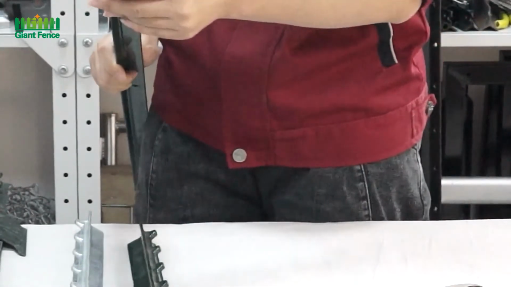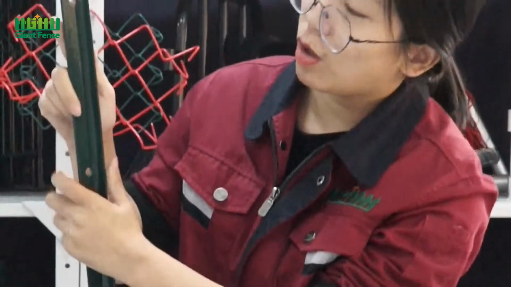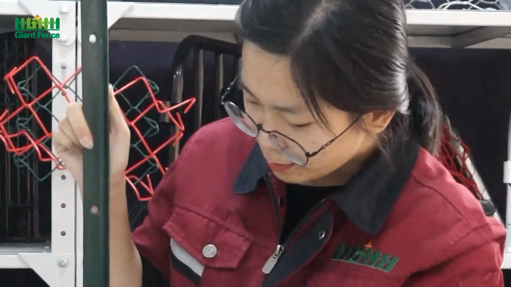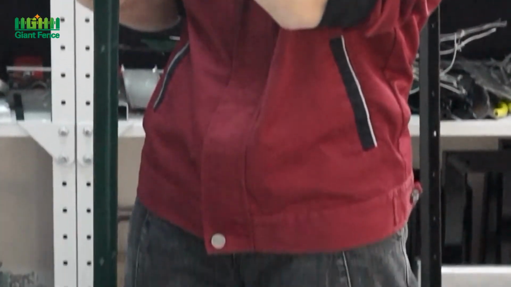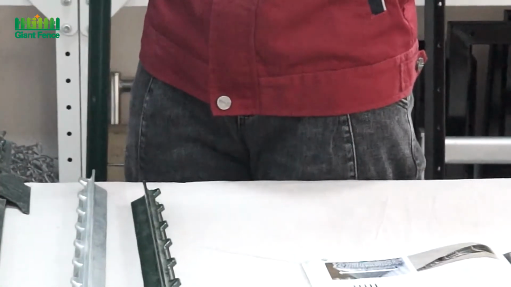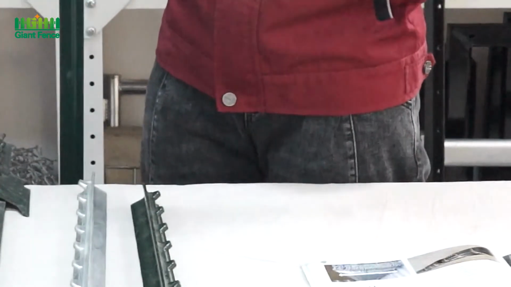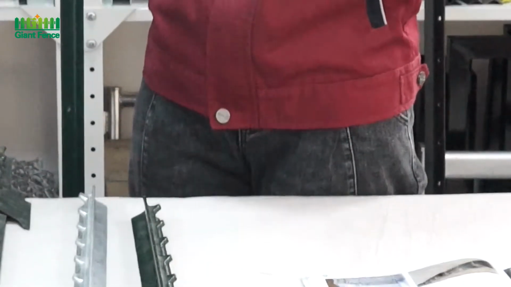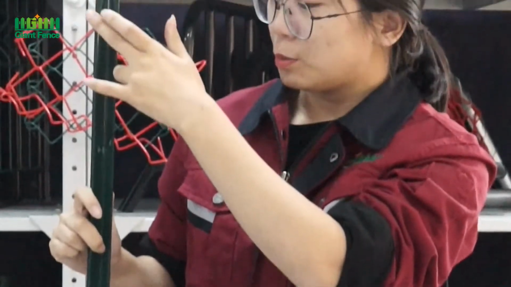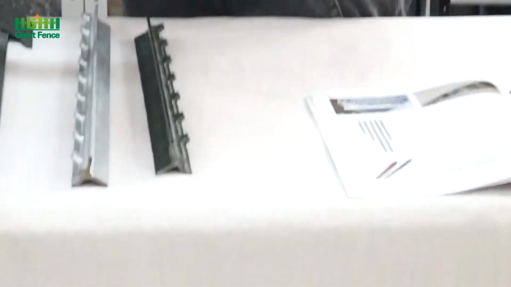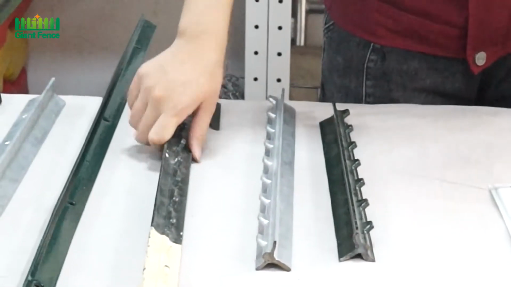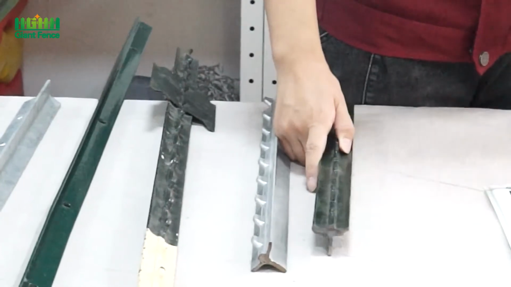And for this one, you can see there are some holes on the T-post, and on the top. If you install the T-post with a foam fence, it will be very well. Now let's see another shape of the T-post.